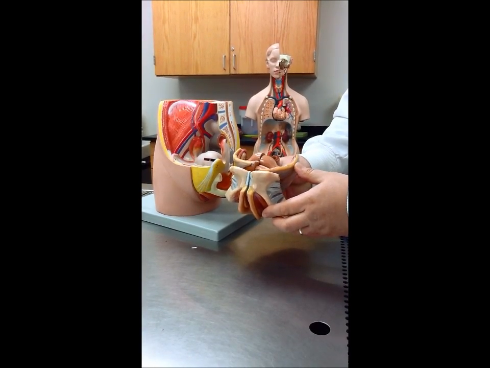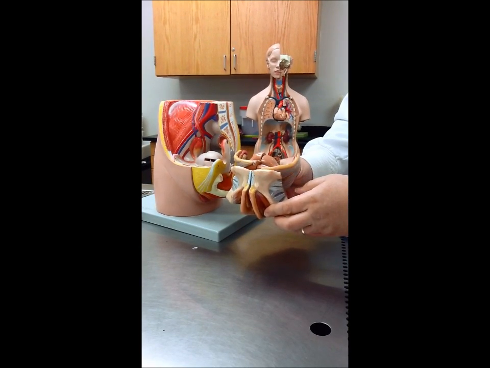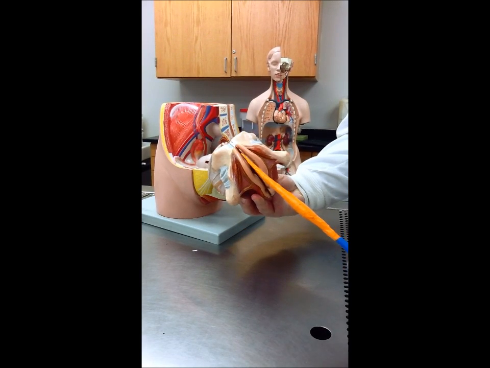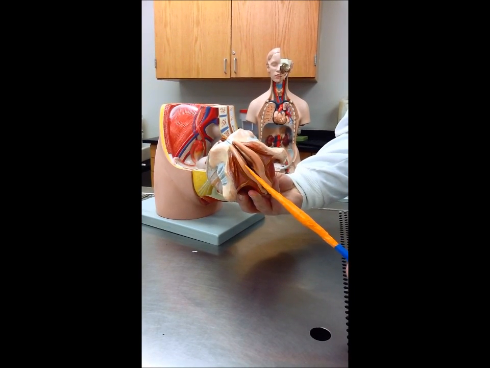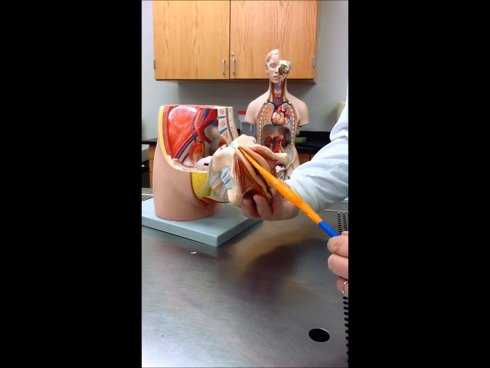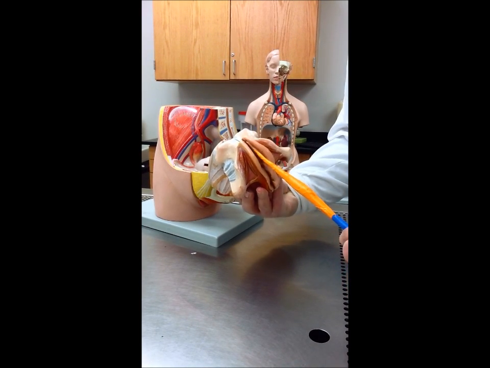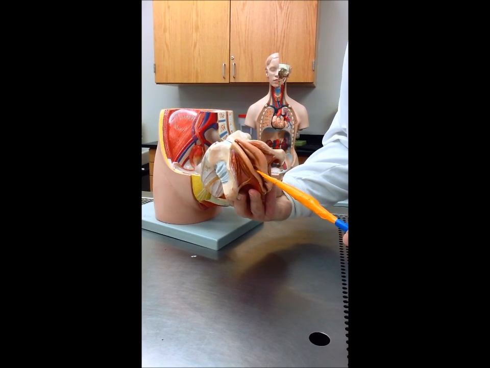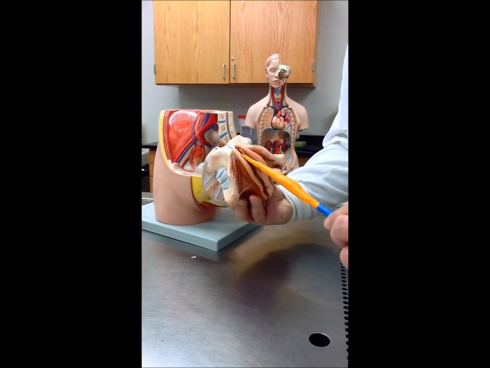I have another model here of the female reproductive organs. As we can see, labia majora and labia minora, clitoris, the urethral opening, vaginal opening. This is the vestibule.